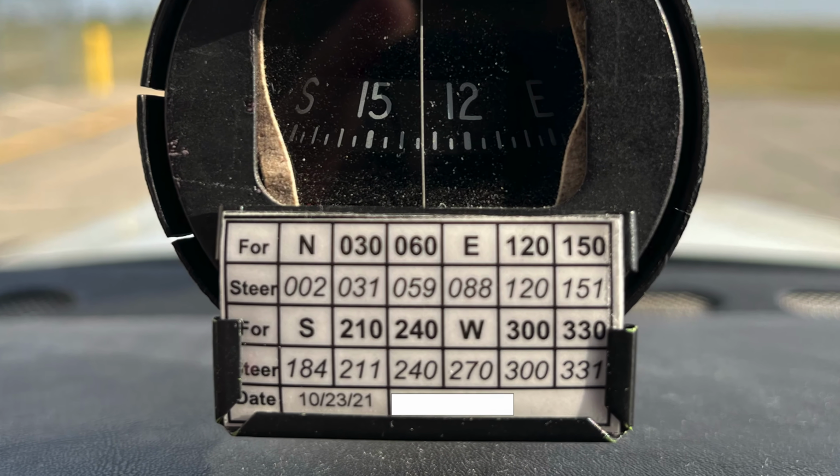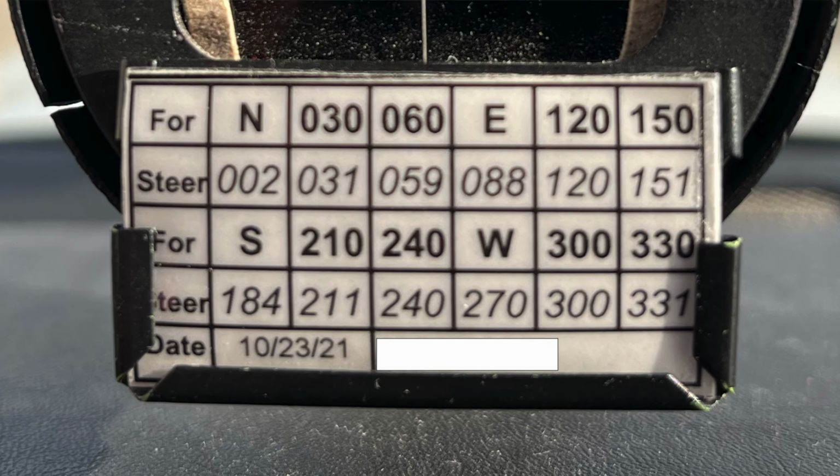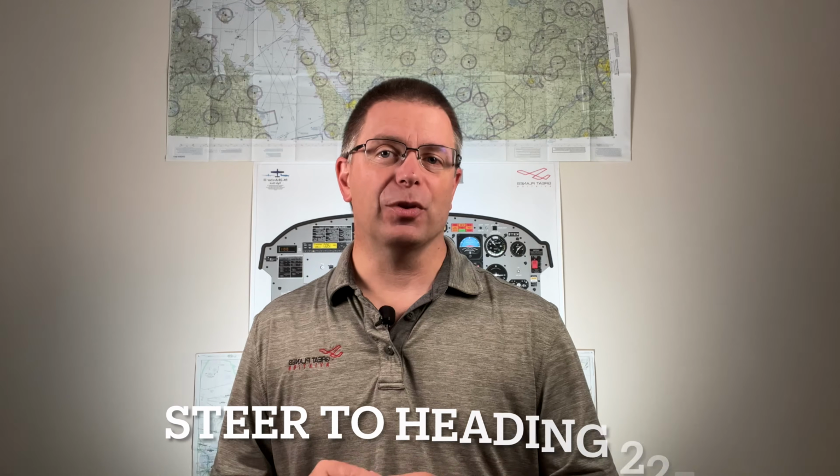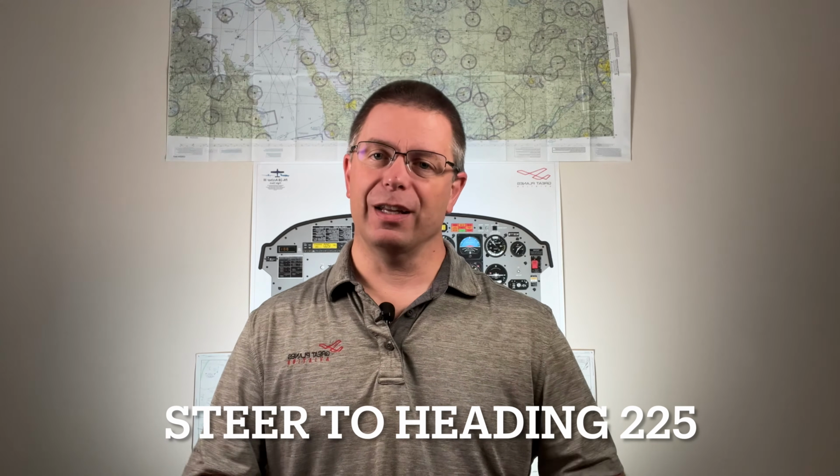In our case, the card notes the deviation between 210 and 240 degrees is, at most, 1 degree to the west. So, if we're going to use compass deviation, we'd steer to compass heading 225 rather than heading 224. Simple. So there you go. 5 questions and some bonus information. But we aren't done yet.